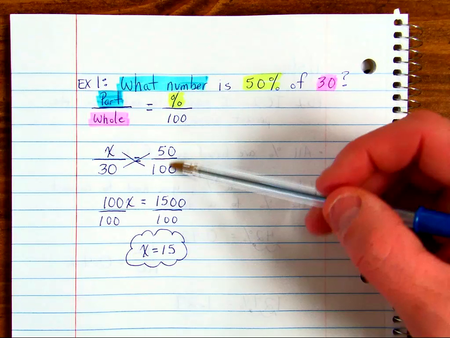And 15 is our part. And you could see, just like our first example, of 30, that's our whole. Of 75, that's our whole. 50% goes above 100%. We don't know what the percent is, so we put x over 100%.